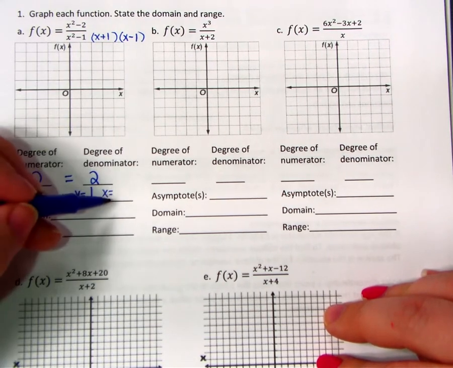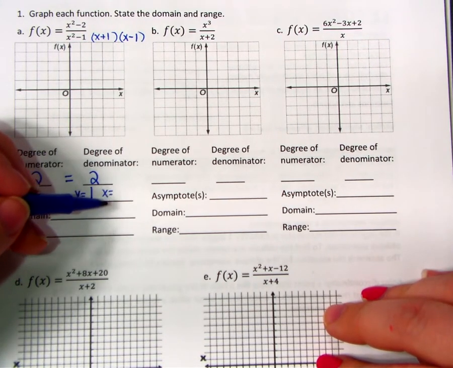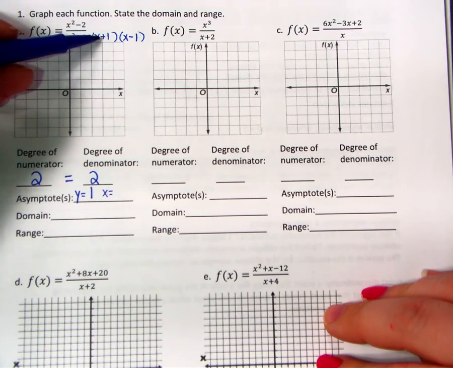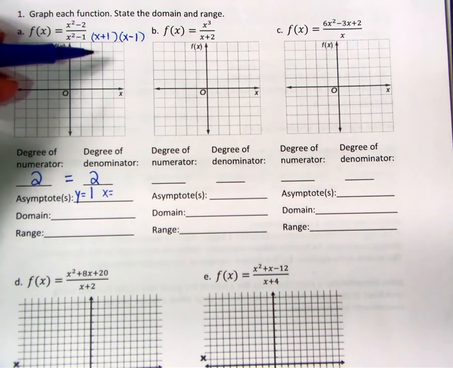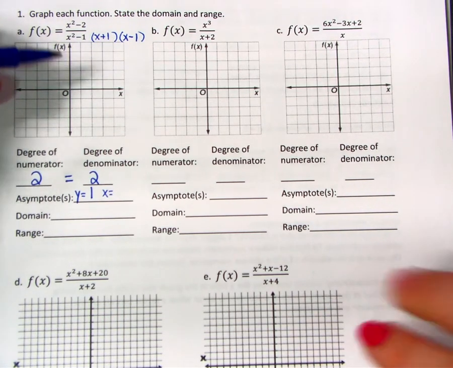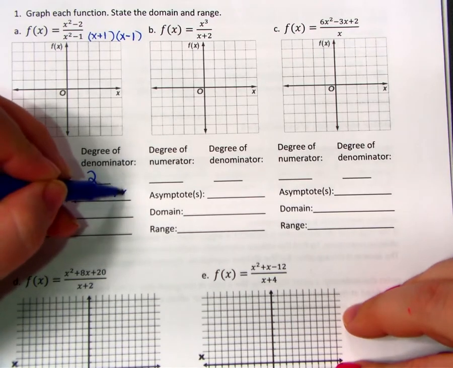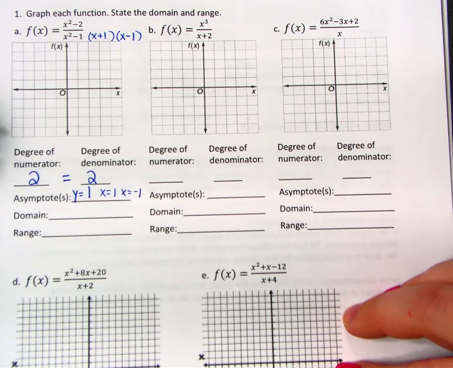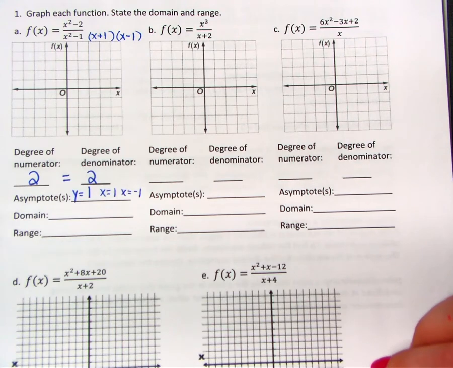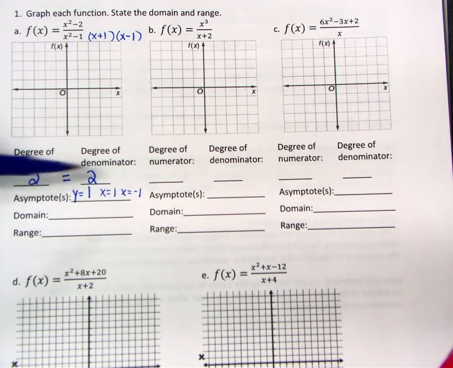So we're going to have two vertical asymptotes because there are two numbers that would make the denominator equal to 0: 1 and -1. Now, if there is any kind of horizontal asymptote, there can't be an oblique one. Remember, an oblique only happens if the degree on top is 1 larger than the degree on the bottom. So these are our only asymptotes, 2 vertical and 1 horizontal.